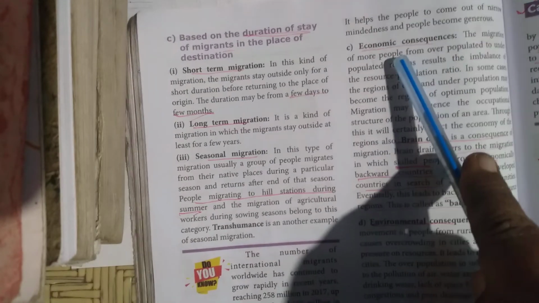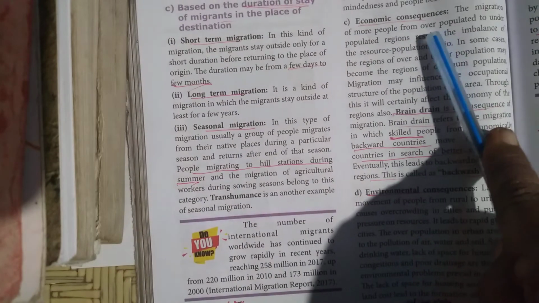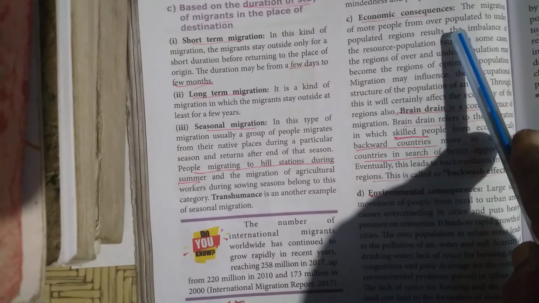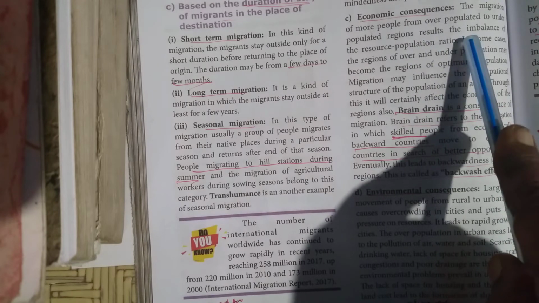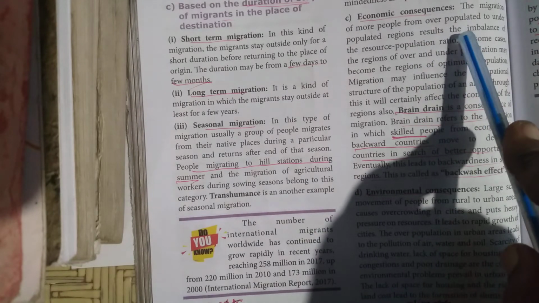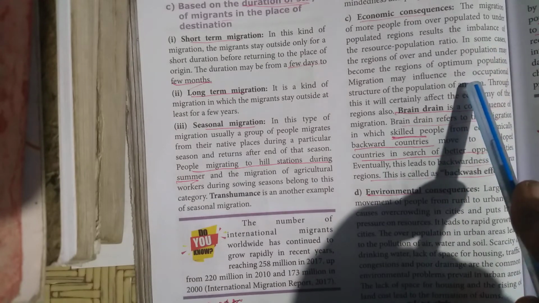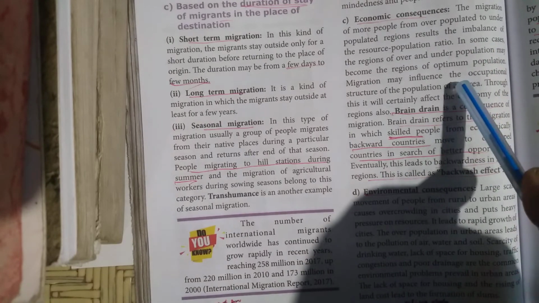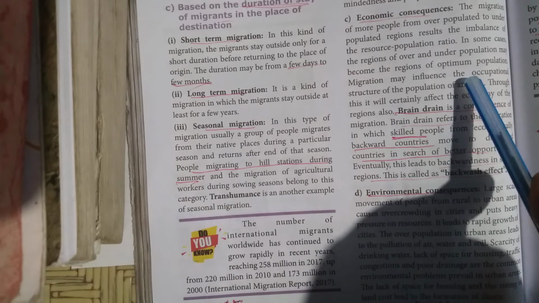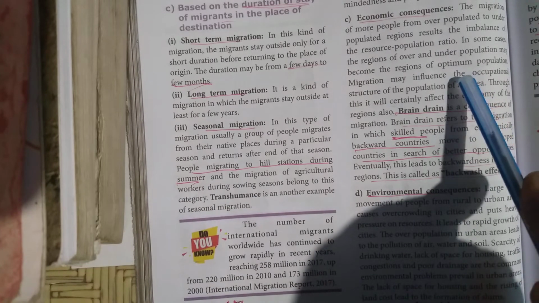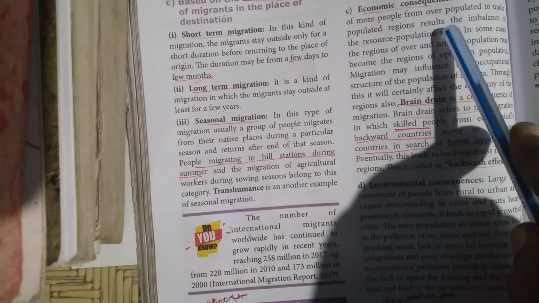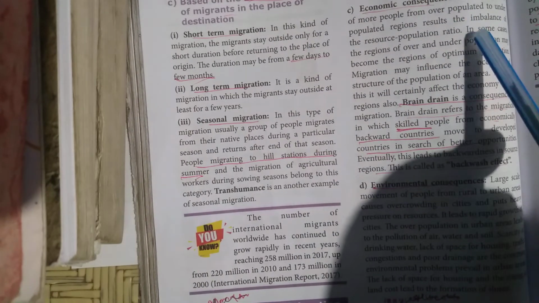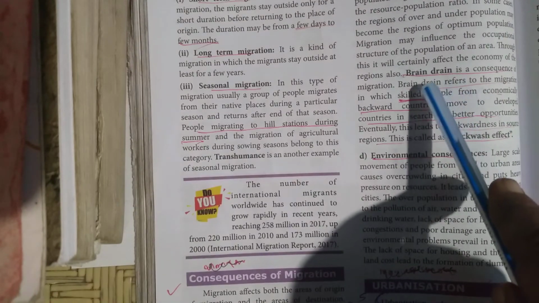Okay, then third one, economic consequences. Economics means money matters, isn't it? For getting a good salary, to earn more money, people migrate from one place to another, isn't it? Which places? Mostly village to city only, isn't it? So this economic consequence, or economic problem, is called brain drain.